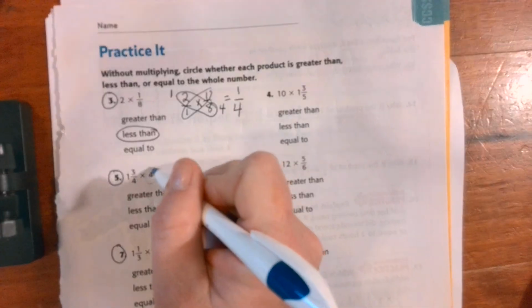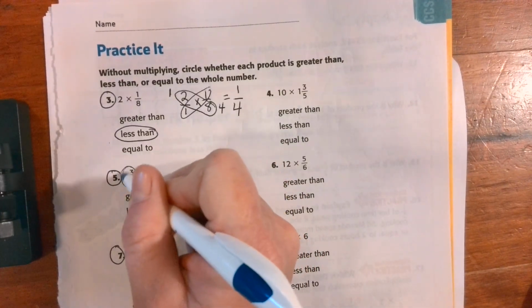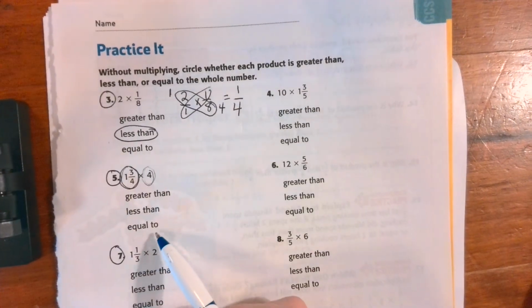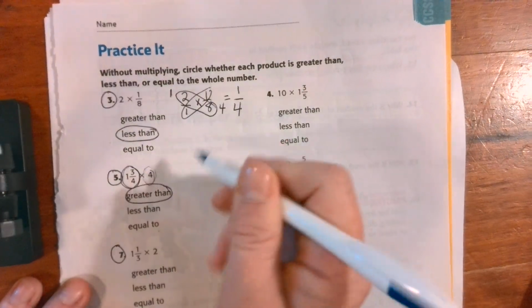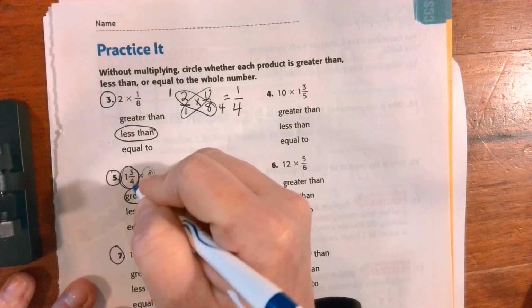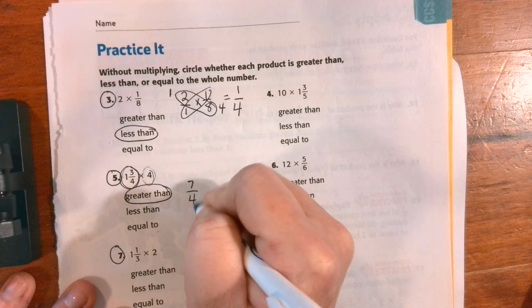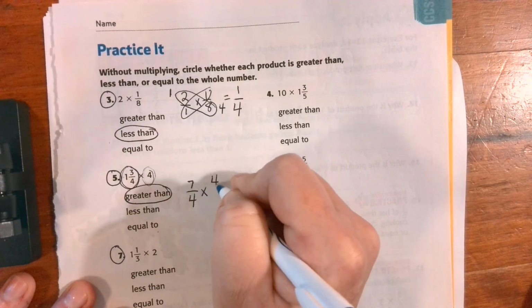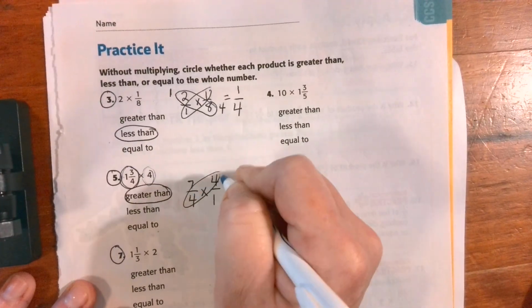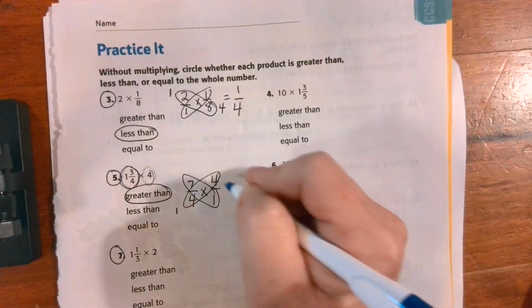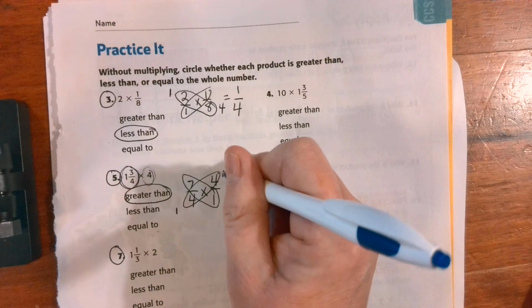We have 4 times a number that is bigger than 1. So is my answer going to be greater than, less than, or equal to? Hopefully you said greater than, but let's prove it. 4 times 1 is 4, plus 3 is 7/4. Put your whole number over 1. Butterfly. 4 divided by 4 is 1. 4 divided by 4 is 1.